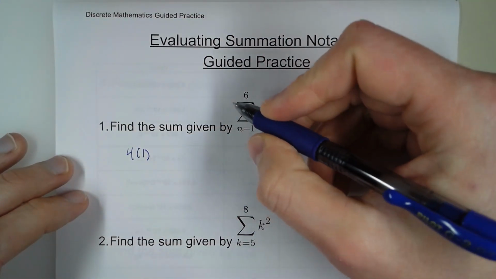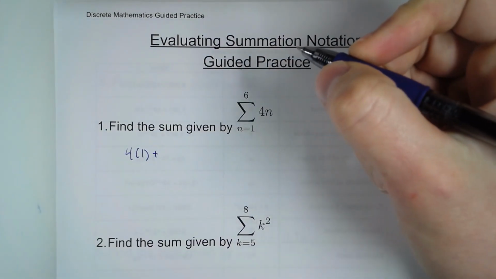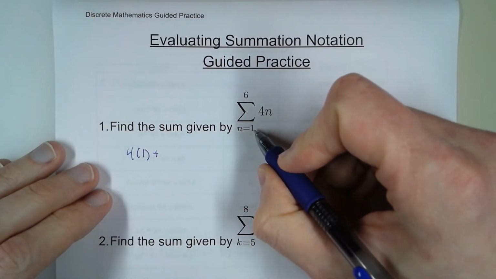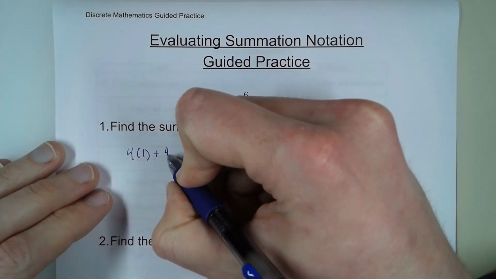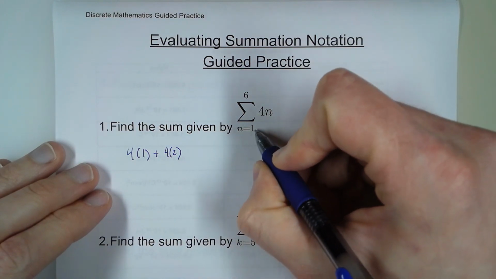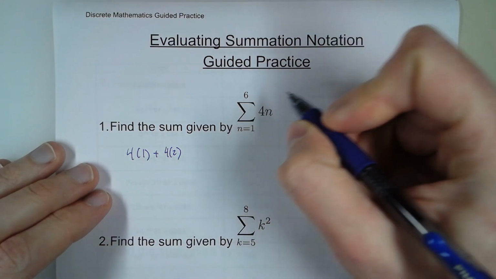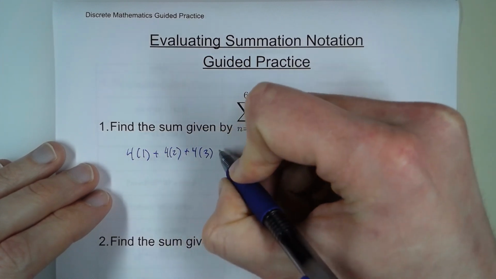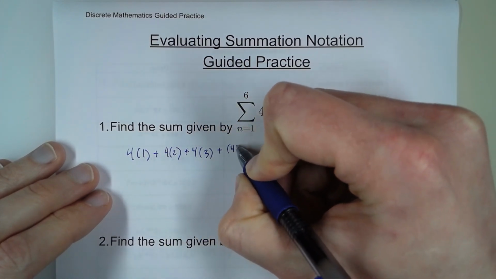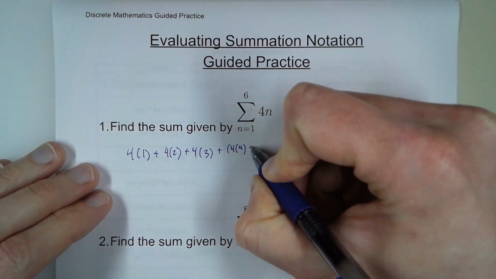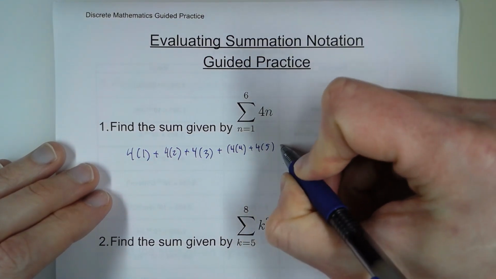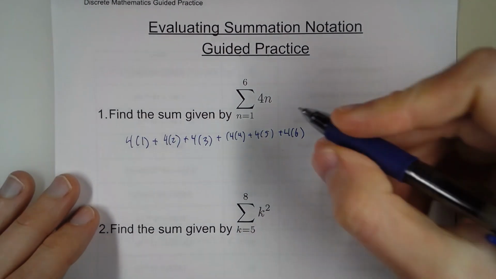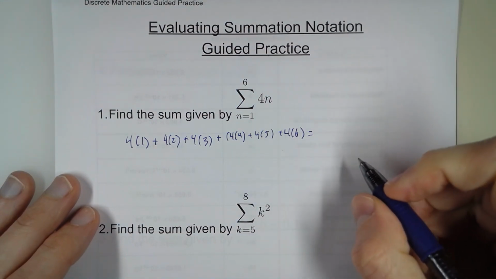Now the s for sigma means that we're going to find the sum. So onto 4 times 1, we're going to add, well, now plug in the next number, 4 times 2. And so we're going to plug in every number from 1 up to 6. So 6 is where we stop. So 4 times 3 plus 4 times 4 plus 4 times 5 plus 4 times 6. And so we want to find this sum.